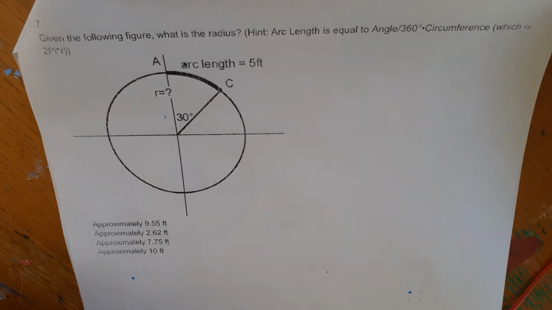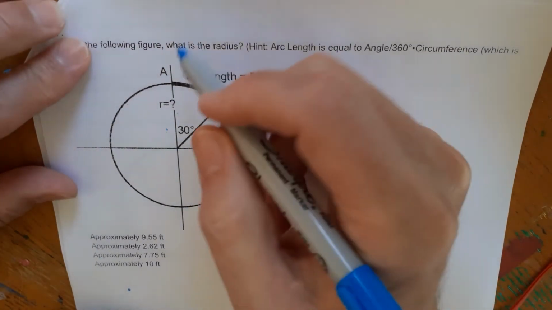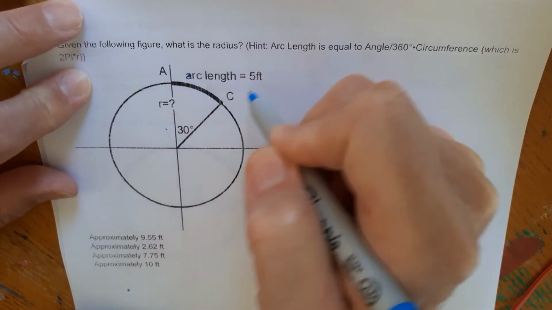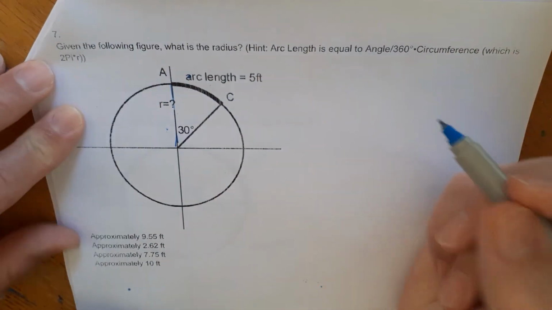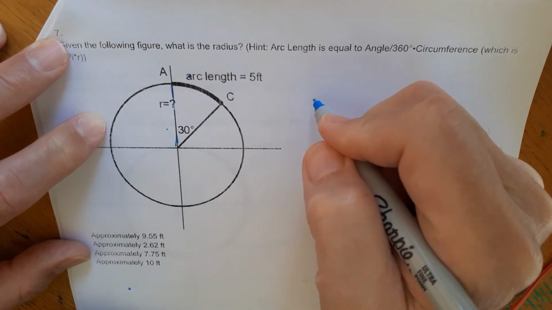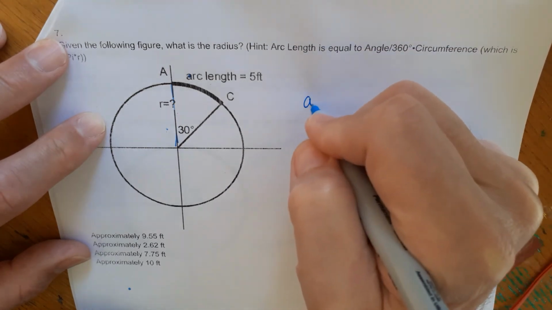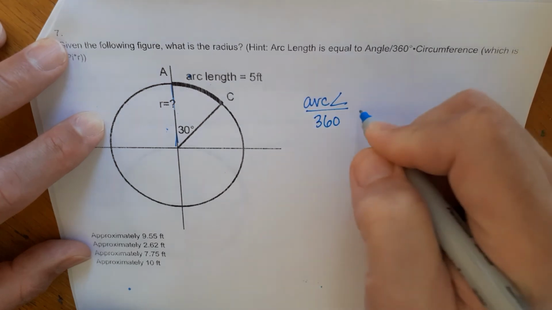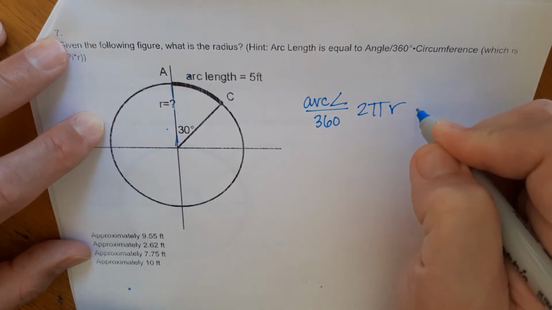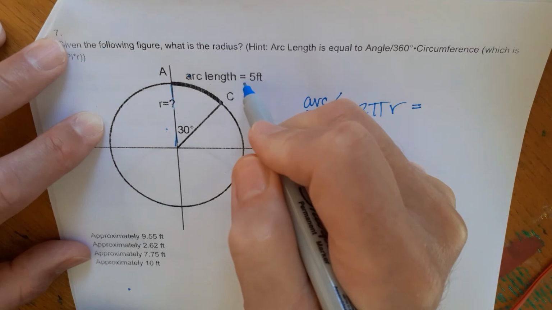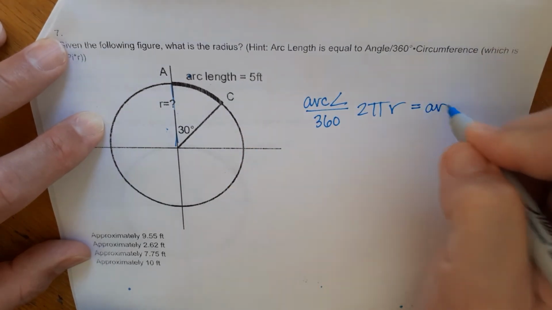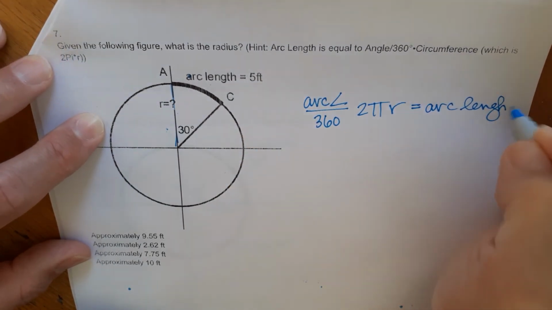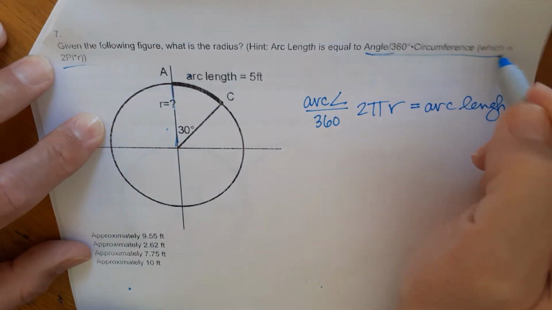So here's another arc length. In this case, they're telling us the actual length of the arc first. They're saying this is 5 feet. And now they're asking us what's the radius. So we're going to go back and say what's the measure of our angle, what's the arc angle, divided by 360, times 2 pi r. And in this case, we have an amount that it's equal to. This is going to be arc length, right? And they're telling us this formula right here and here.